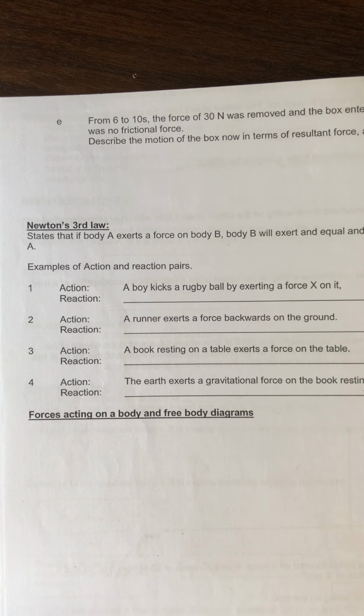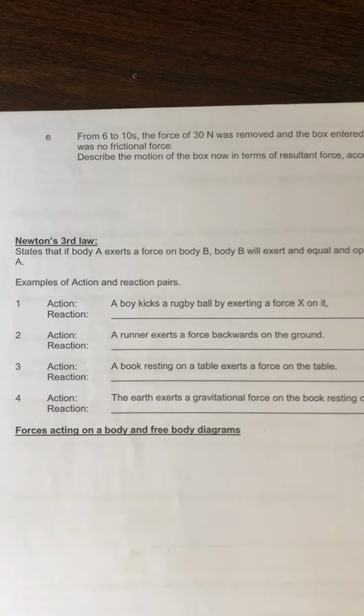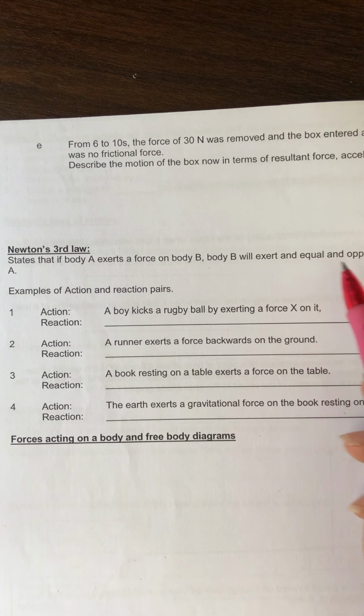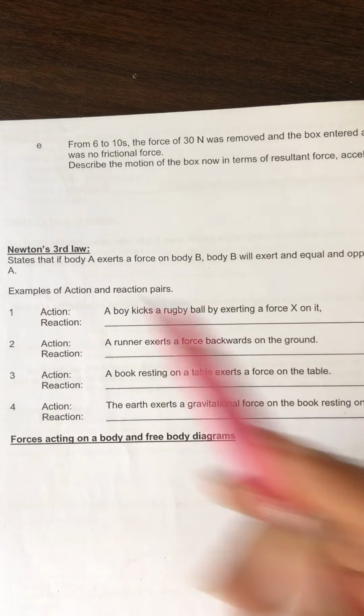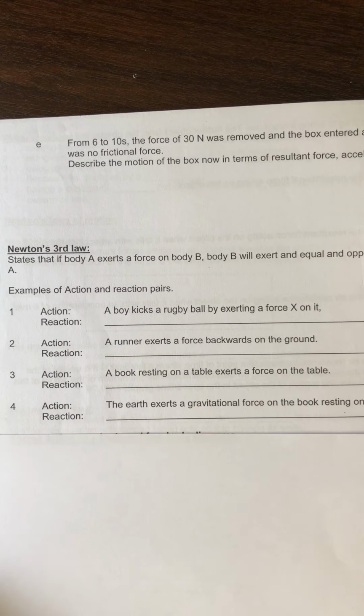Okay, let's talk about Newton's third law. Newton's third law states that if a body A exerts a force on body B, the body B will exert an equal and opposite force back on body A. Right? So you have various situations, like for example, in your notes, we went through this. Examples of action and reaction pairs.